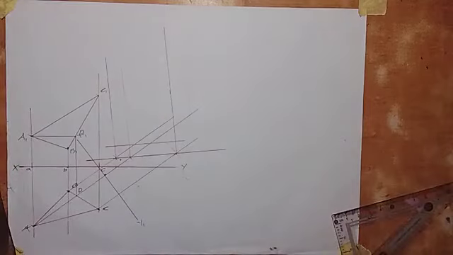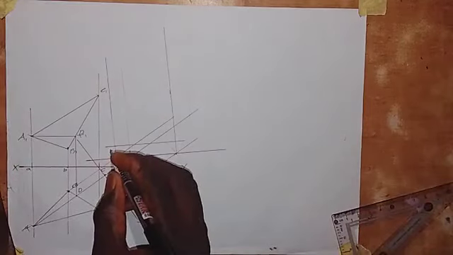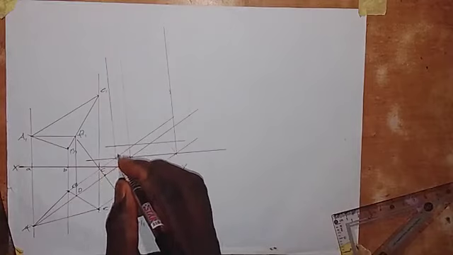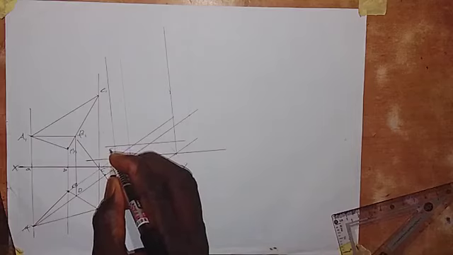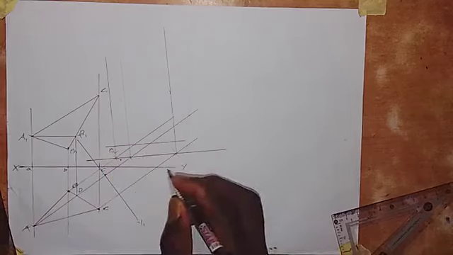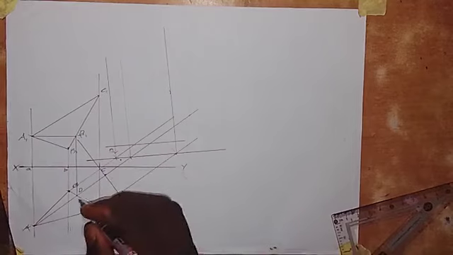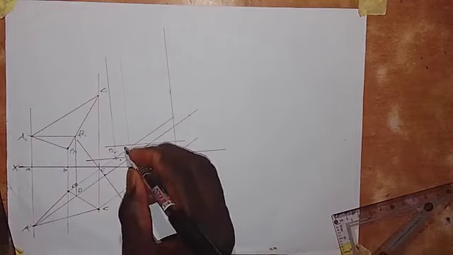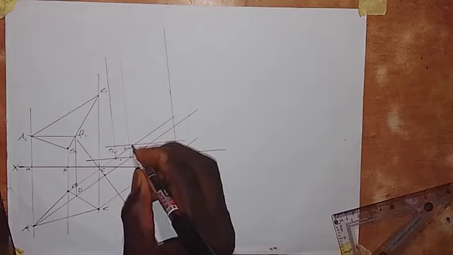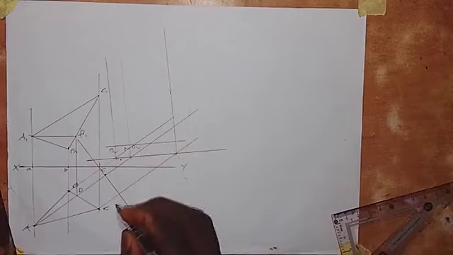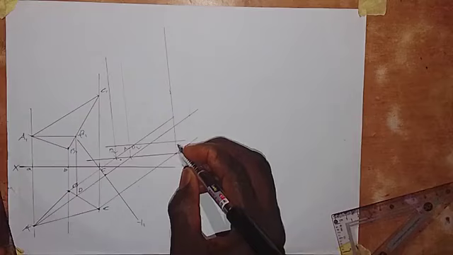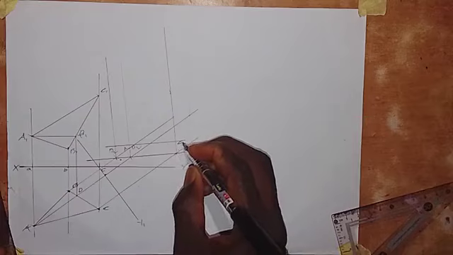So we have this line, which comes out from B. I'll call this point B2. And for this one, which is for A and D, I'll call this A2 and then D2. Then this one is for C, so this point I'll call point C2. So this is C2 here.